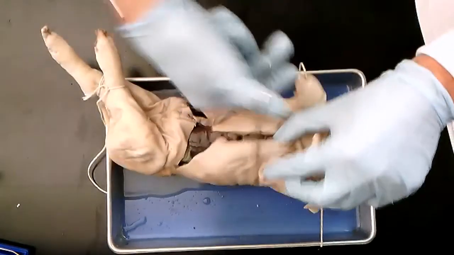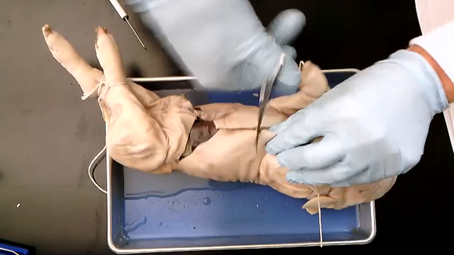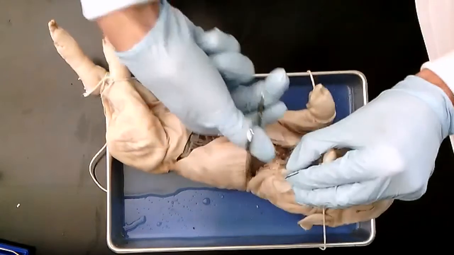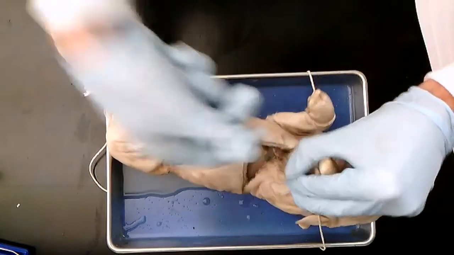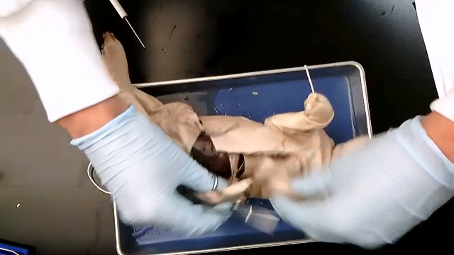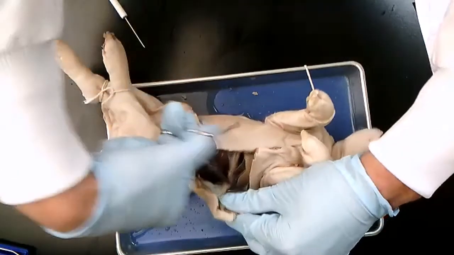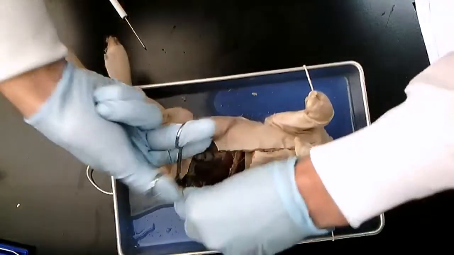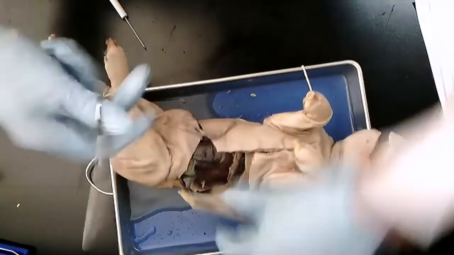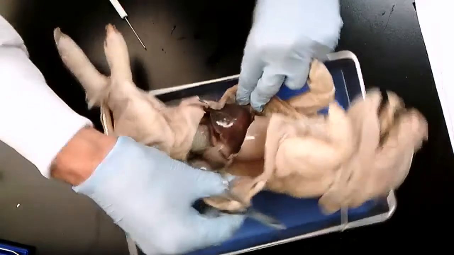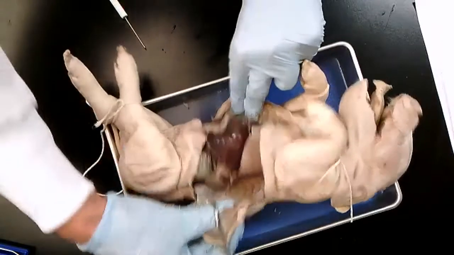Then I would come back near the rib cage and make a flap. So just start cutting with the scissors carefully, not to hit the lungs or liver. There will most likely be fluid. They can kind of drain it or leave it.